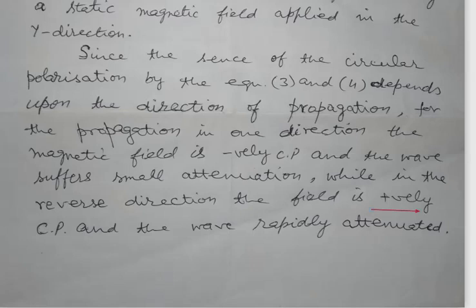Now in our next lecture we will discuss another application of the Faraday rotation effect, namely the circulator.